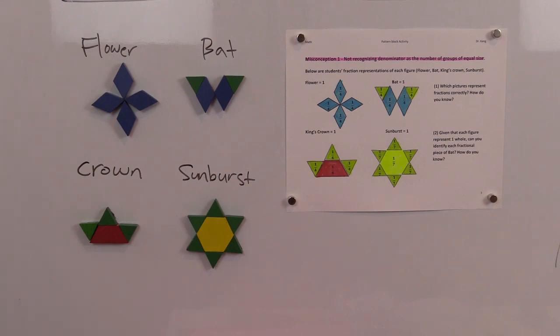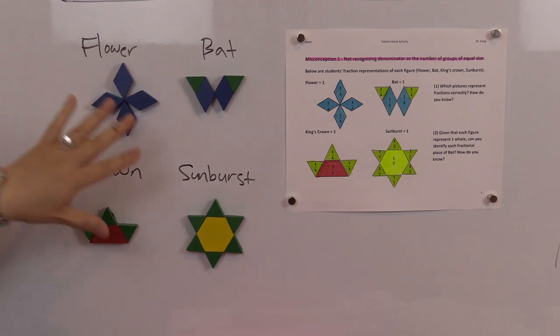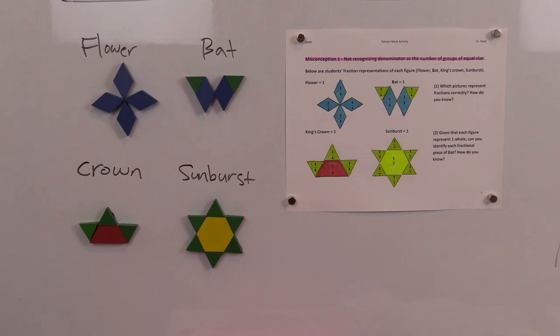Okay, so let's talk about the pattern block activity. The other activities were explained in the PPT, so I'm going to demonstrate how we can use pattern blocks to explain the misconception. So remember about misconception 1? Misconception 1 is not recognizing the denominator as the number of groups of equal size. So we are talking about the area model in here. The size is really important.